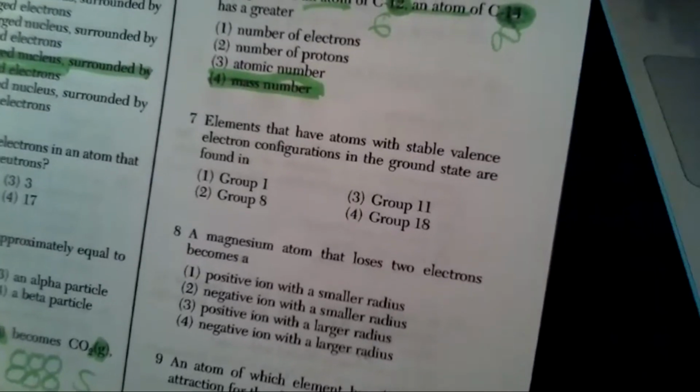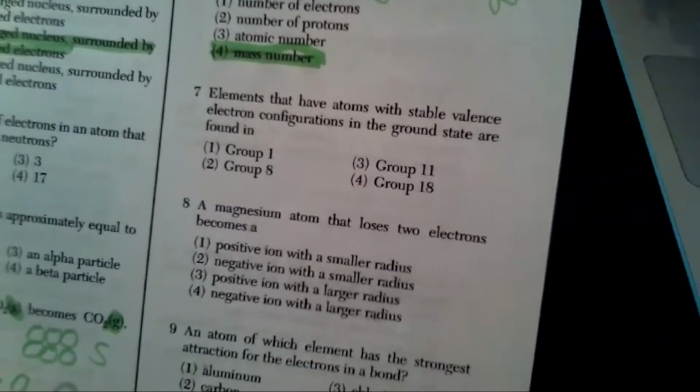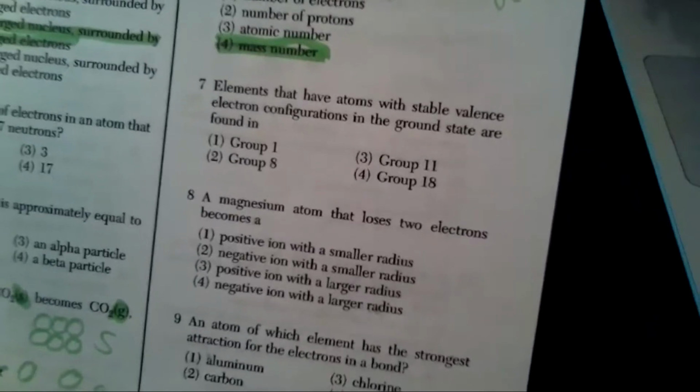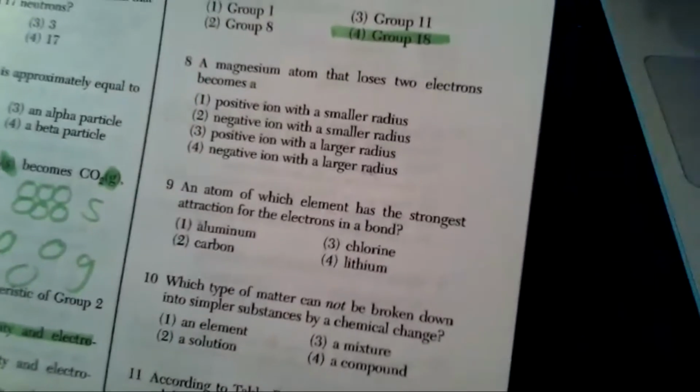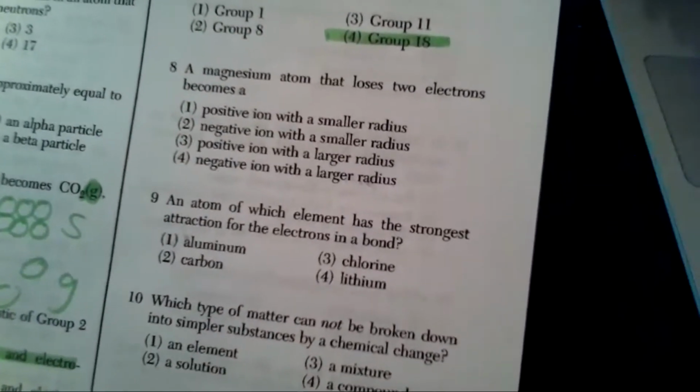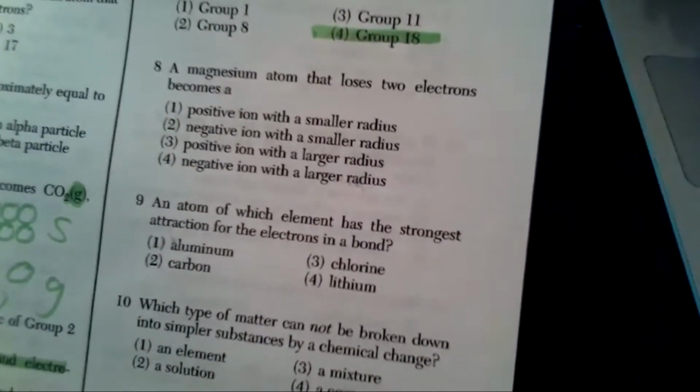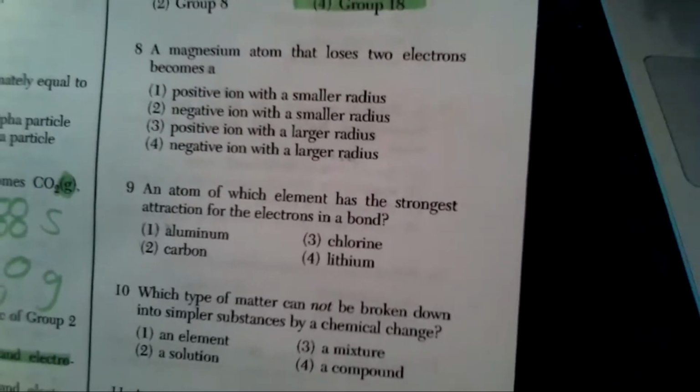Stable valence electron configuration means that it has that full octet. Those are going to be our noble gases. Noble gases are found all the way on the right side of the table on group 18. So that leaves us with choice 4. Question 8, a magnesium atom that loses 2 electrons. This is MELPS.